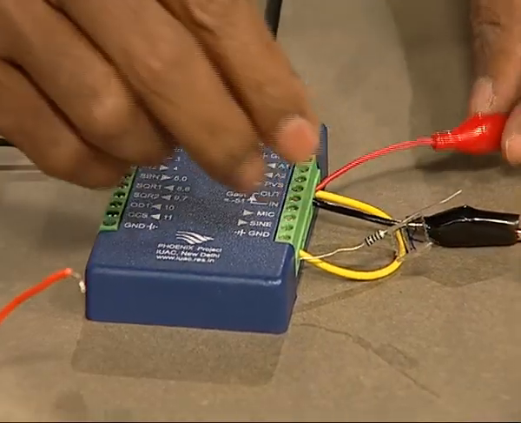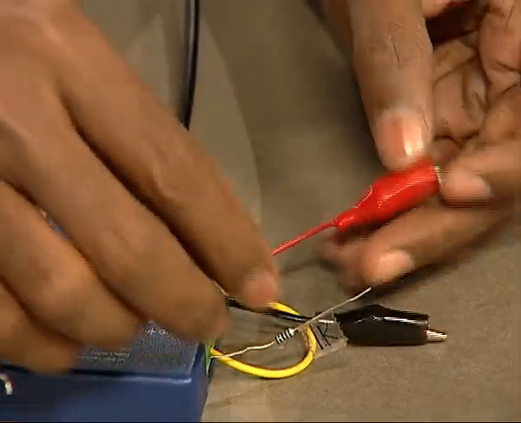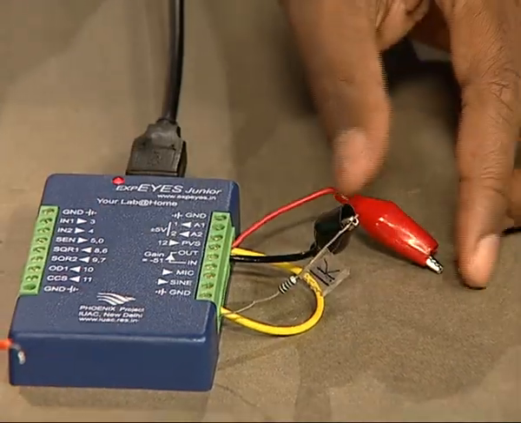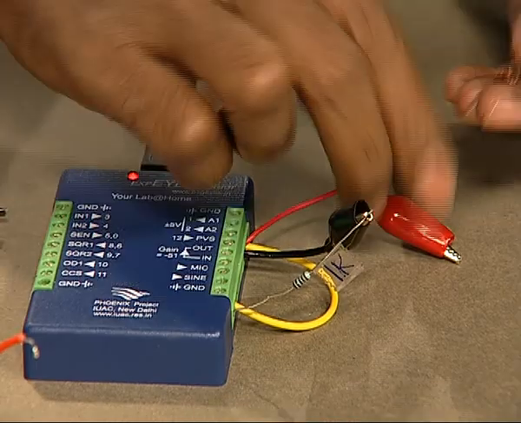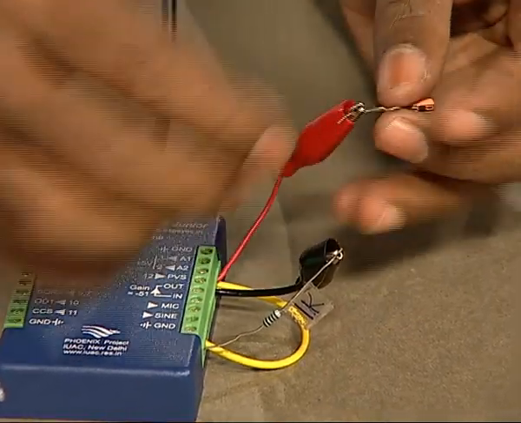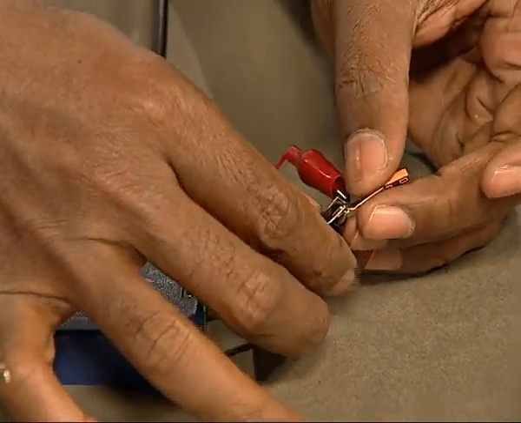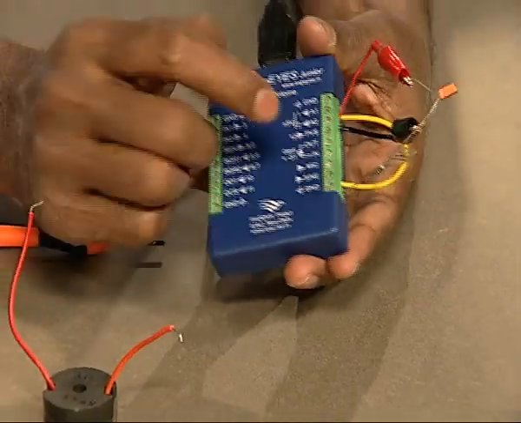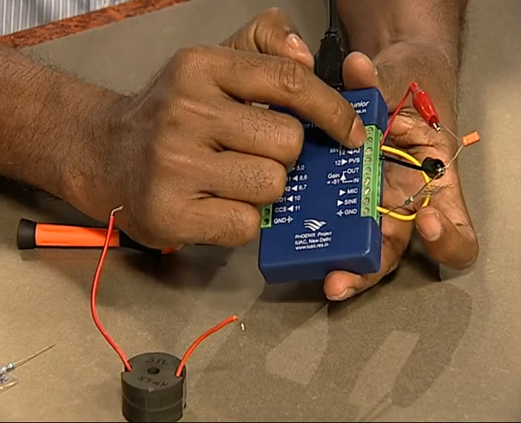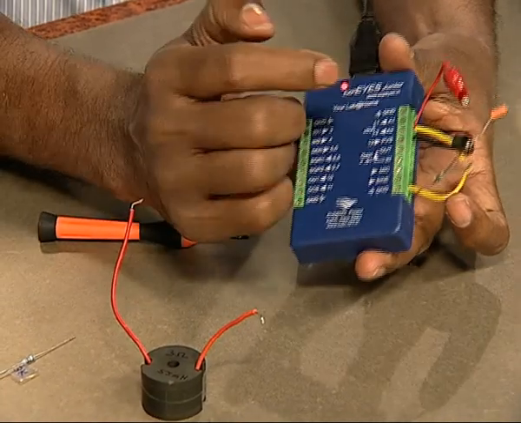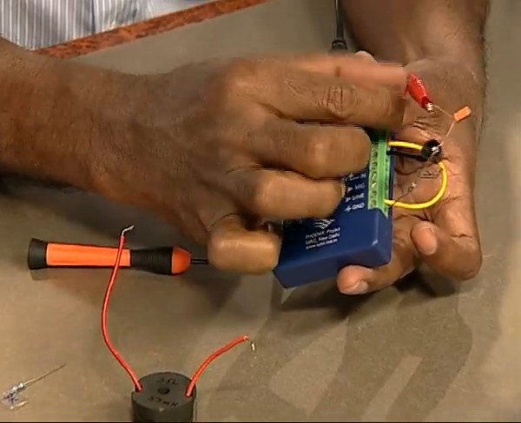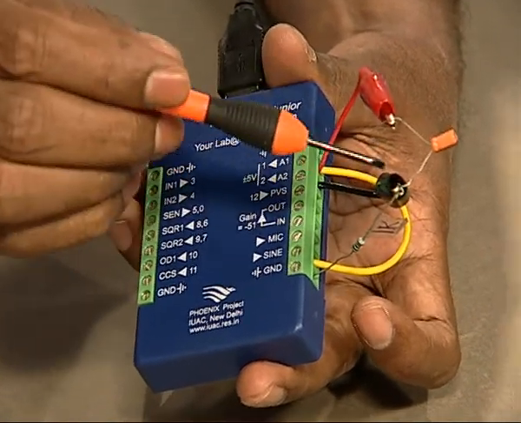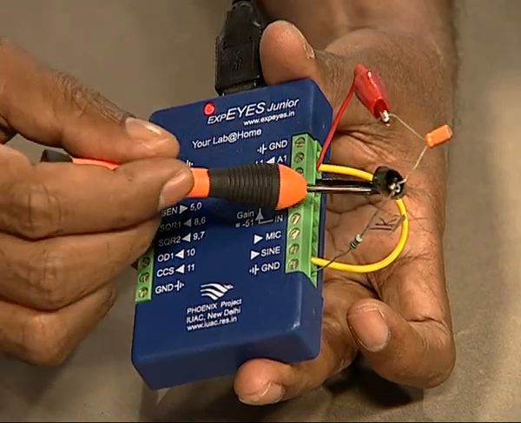A 1 kilo ohm resistor is connected to ground, and we connect a 1 microfarad capacitor. So, now if you look at the connections, the sine wave is directly coming to A1 and then it is going through the capacitor, and after the capacitor we are measuring the voltage here also.